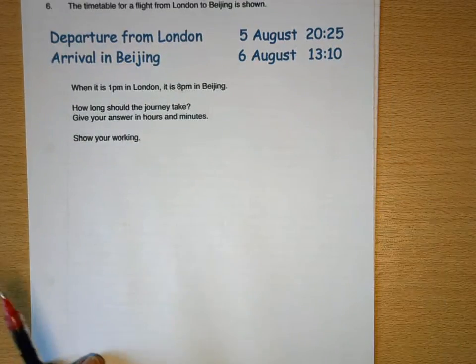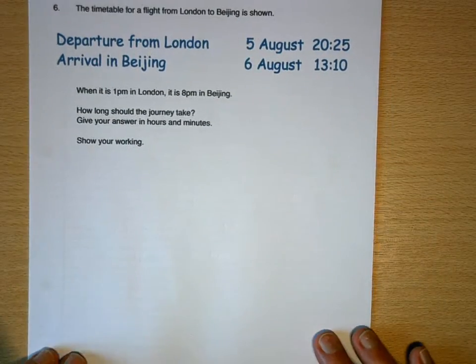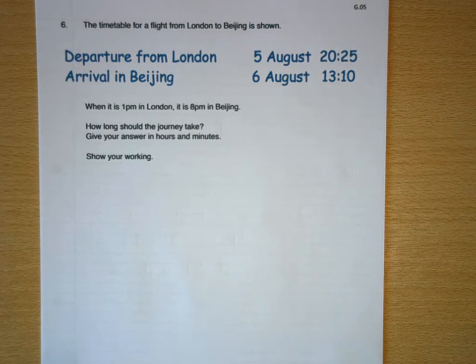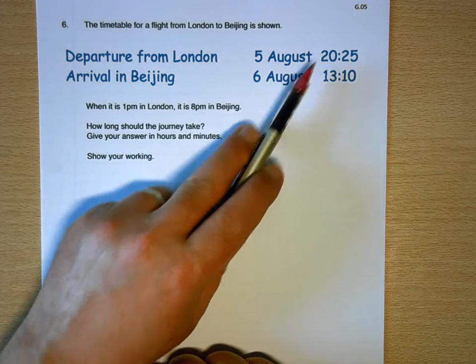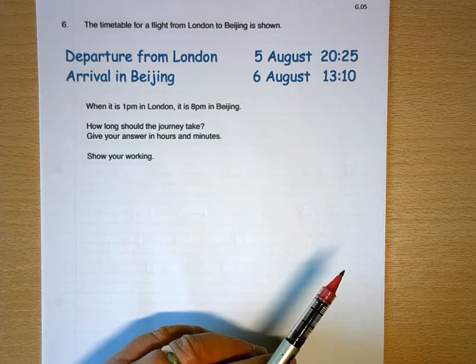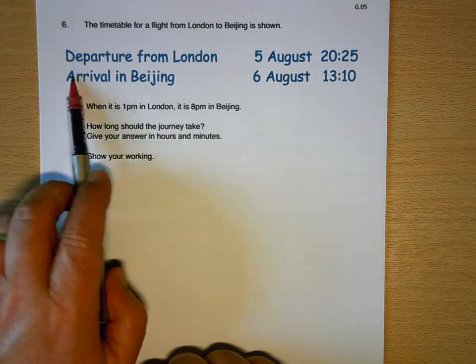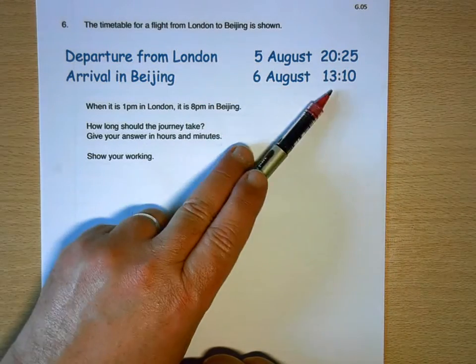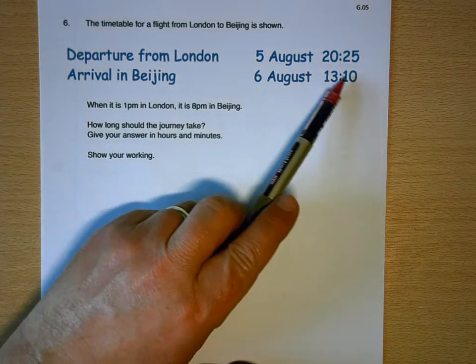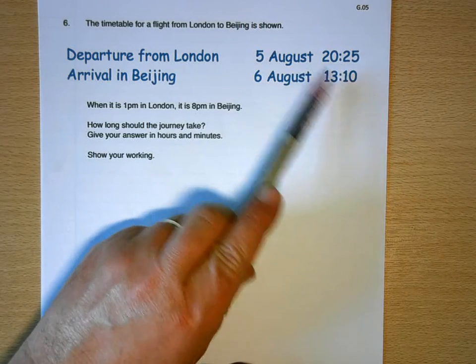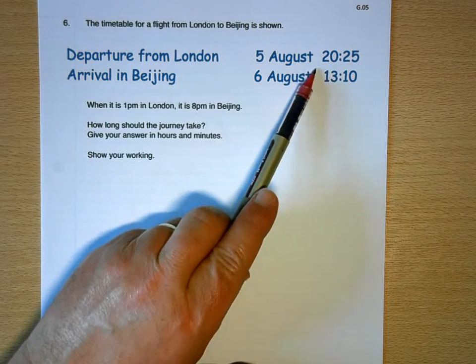So we've got one more example to look at, which is the same sort of thing again. The timetable for a flight from London to Beijing is shown. It leaves London on the 5th of August at 8:25 in the evening, and it arrives in Beijing on the 6th of August at 1:10 in the afternoon. That will be in Beijing time, and that will be in London time.